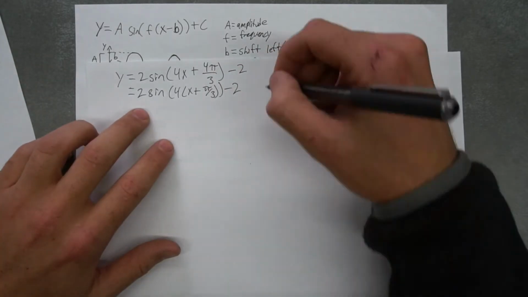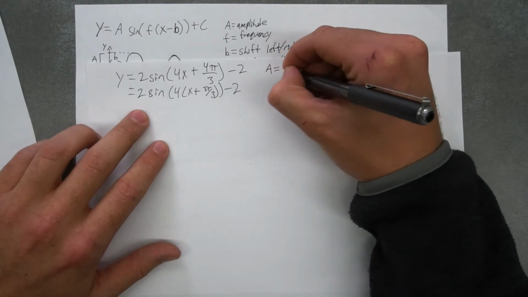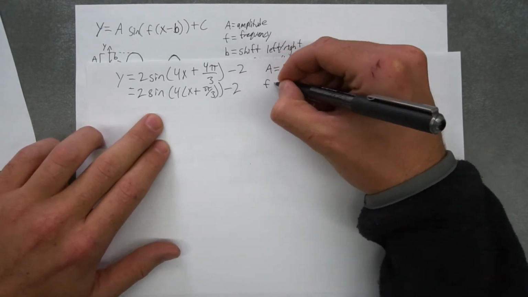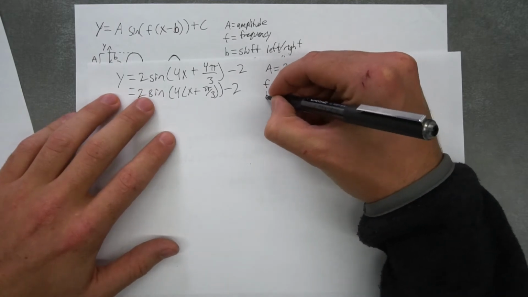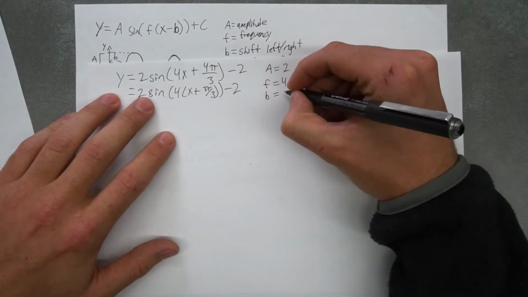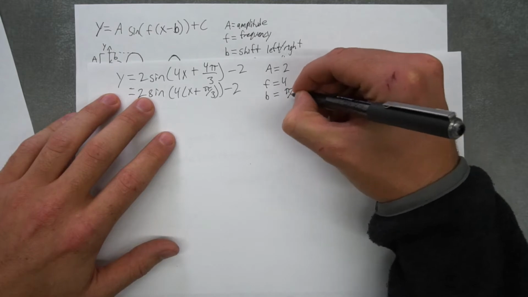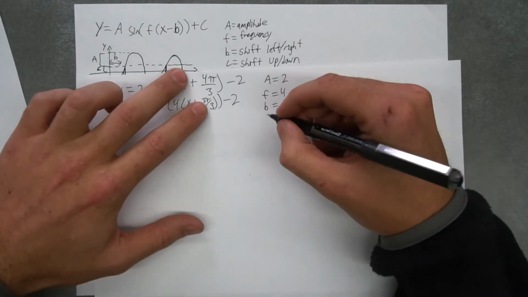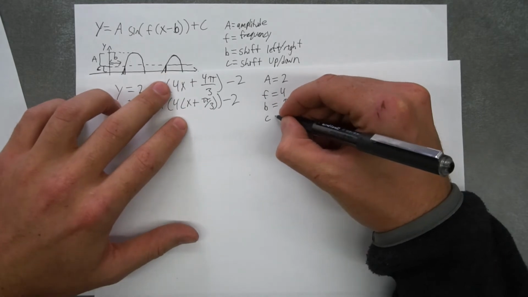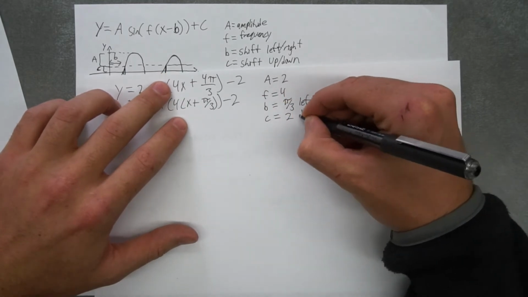So this indicates an amplitude A of 2, a frequency f of 4, a horizontal shift B of pi over 3 left, and a vertical shift C of 2 down.